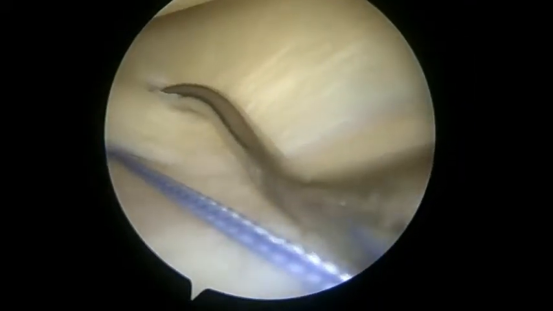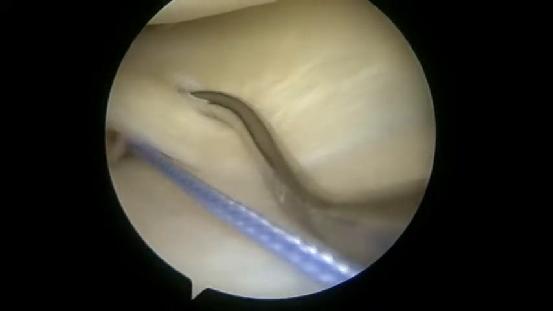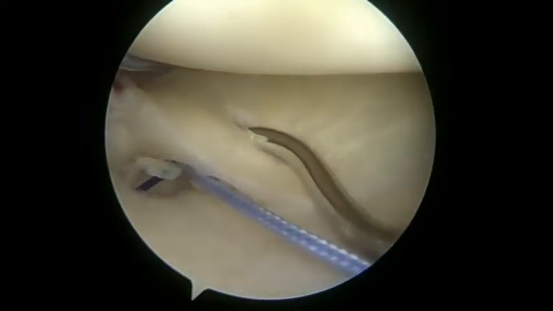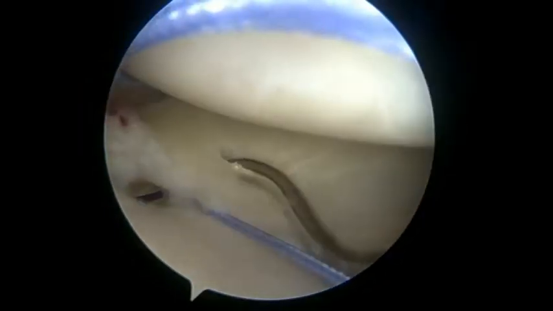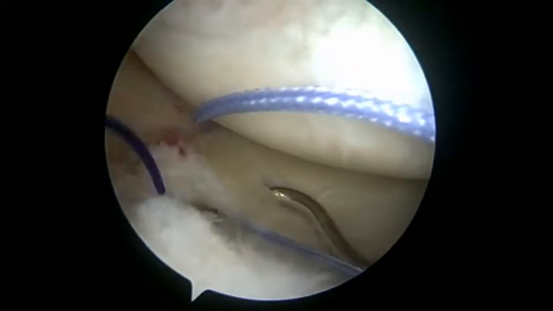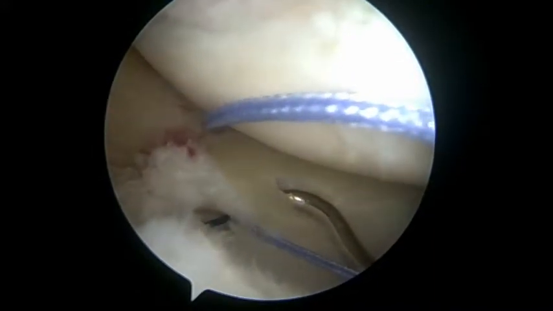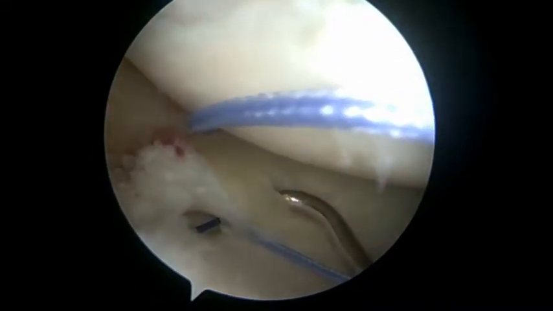We then prepare to create our horizontal mattress by shuttling a PDS through the meniscus more centrally. This is then grasped and pulled out of the medial portal, similar to the first PDS.